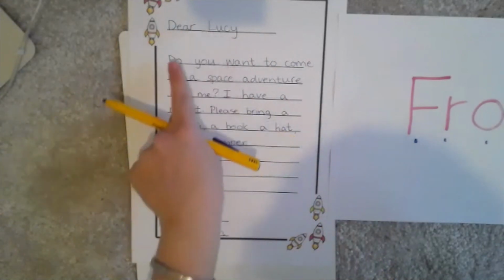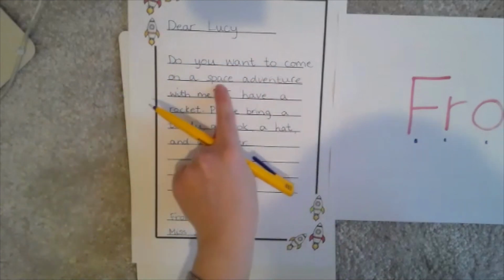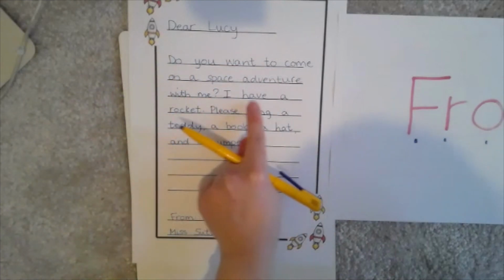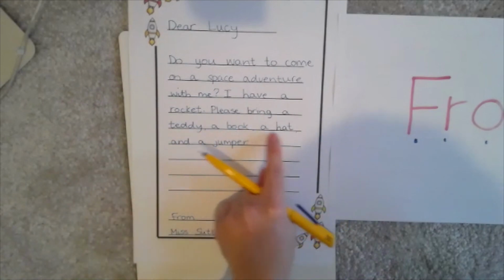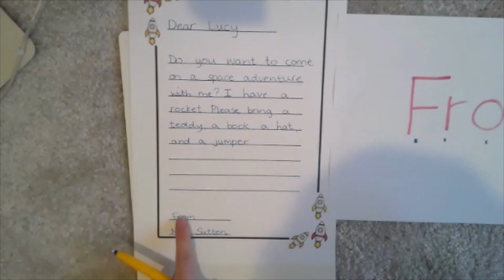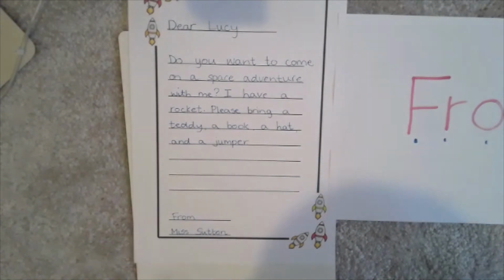Dear Lucy, do you want to come on a space adventure with me? I have a rocket. Please bring a teddy, a book, a hat, and a jumper. From Miss Sutton. Now I'm happy with that. I hope Lucy's happy with it as well when she reads it.